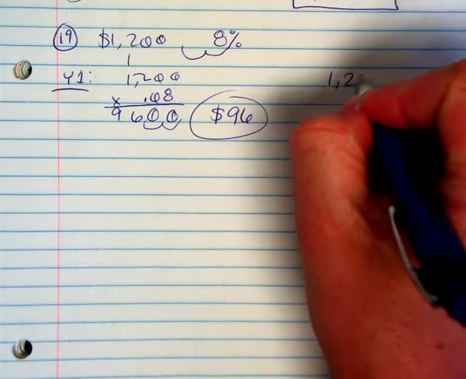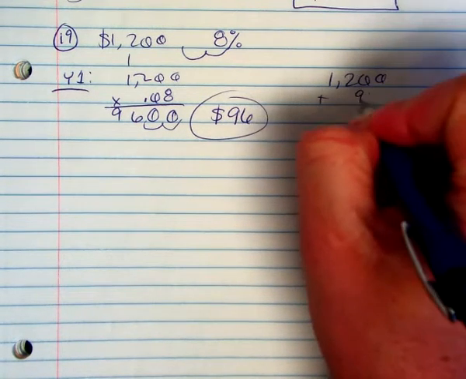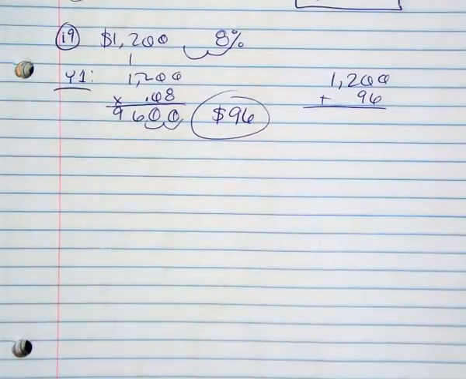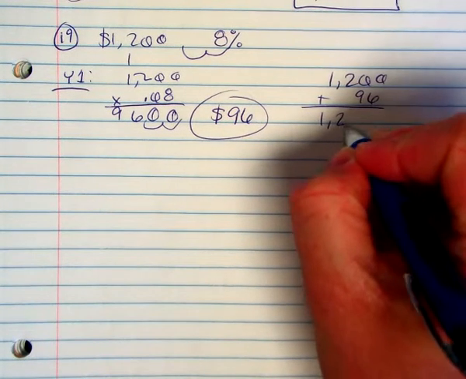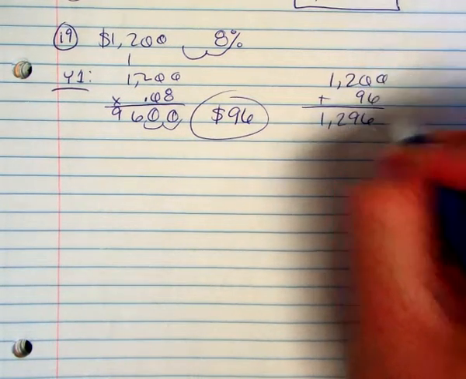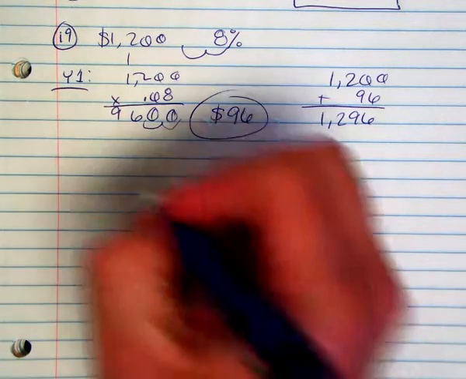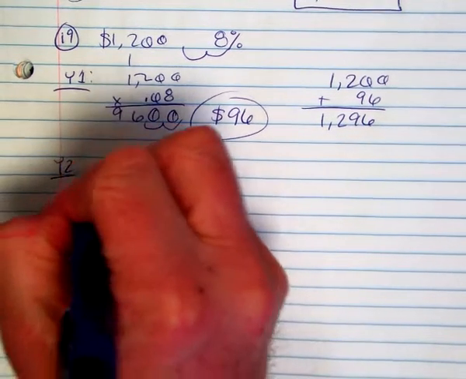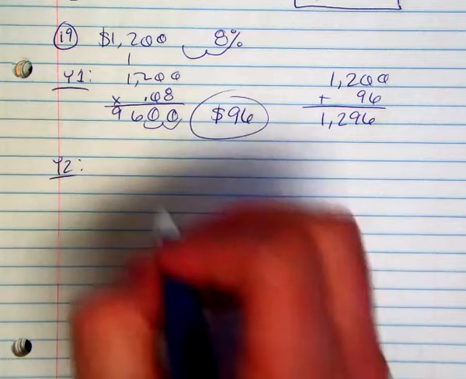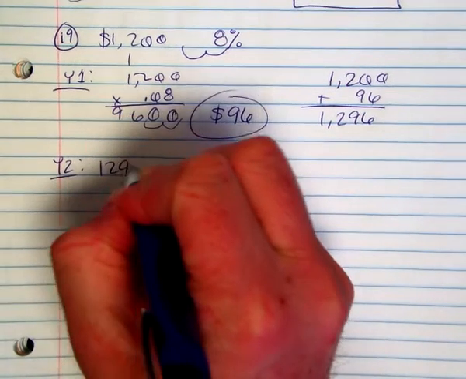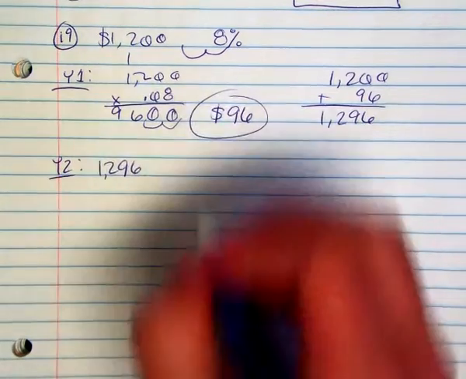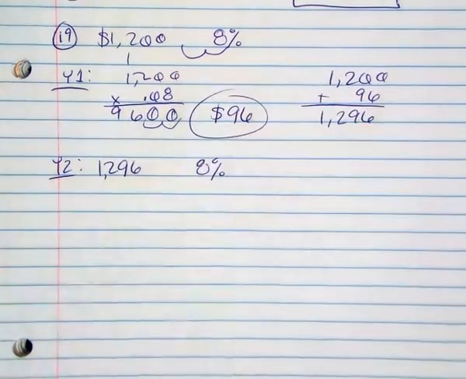That means that at the end of the first year, I now have $1,296. So that brings us to year 2. Remember, it said you're doing this for 2 years. Year 2, you don't have $1,200 in your account anymore. Year 2, you have $1,296 in your account. But you're still going to earn 8%.